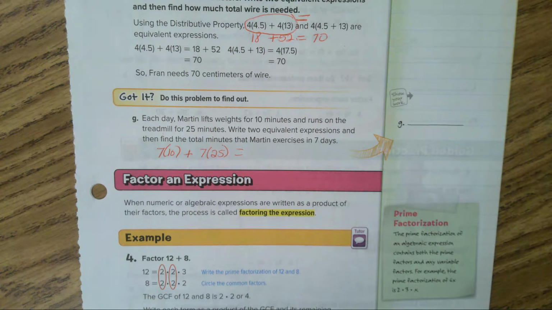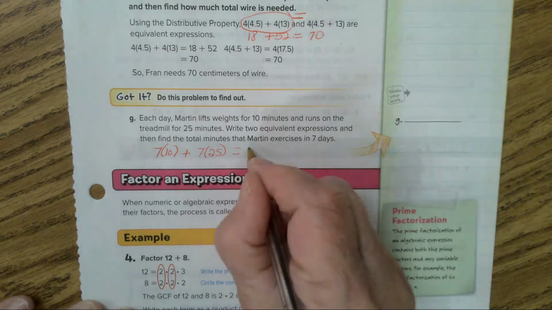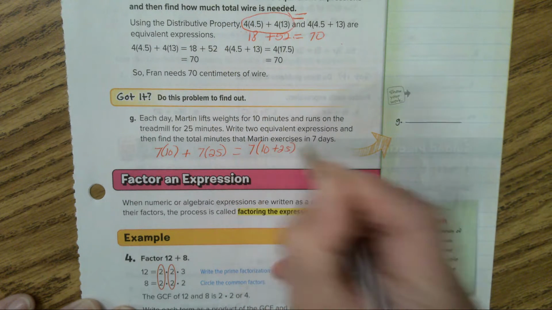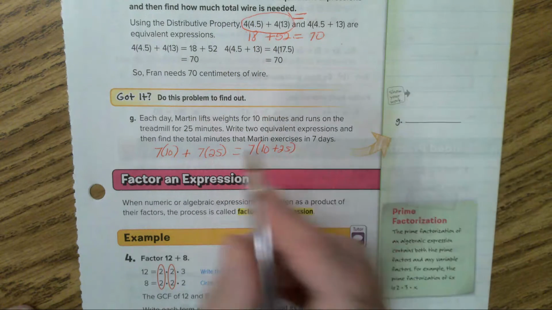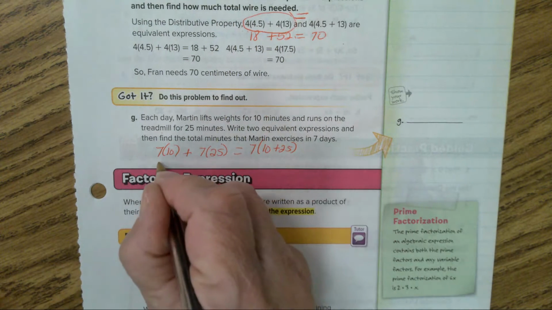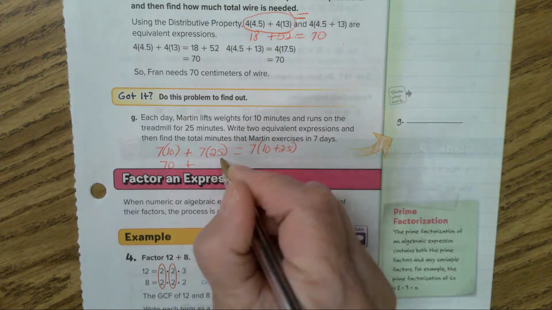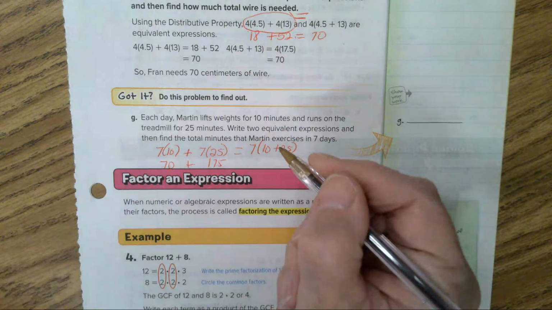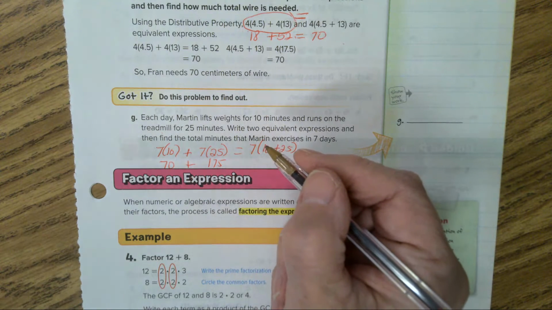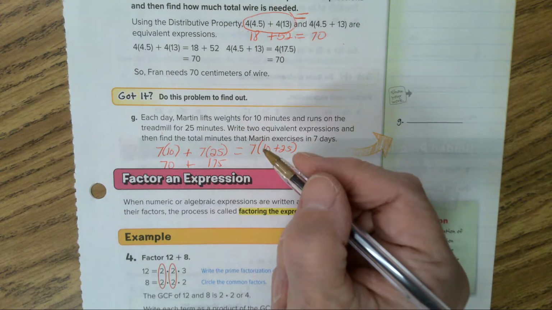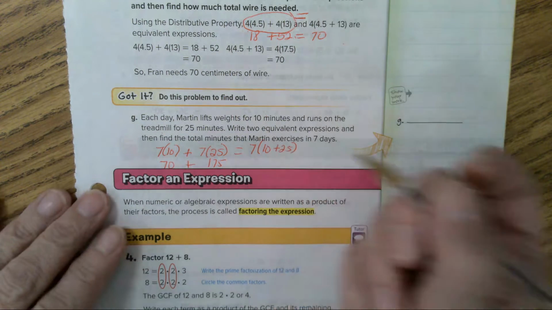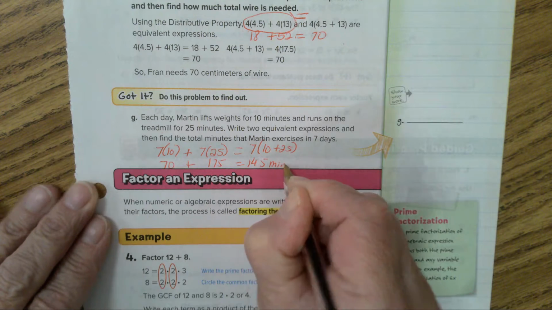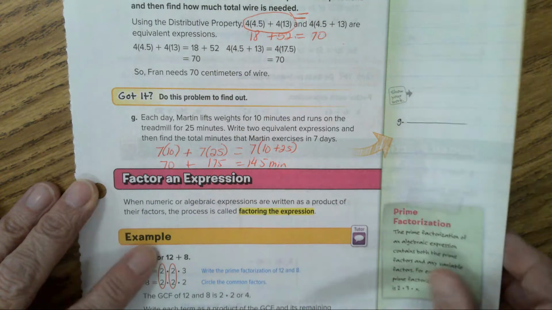I could do 7 parentheses 10 plus 25. All right, so that'll be 70 plus 175. And what do you get? 145. Is that the answer for that problem? I think it's 145. 145 minutes.